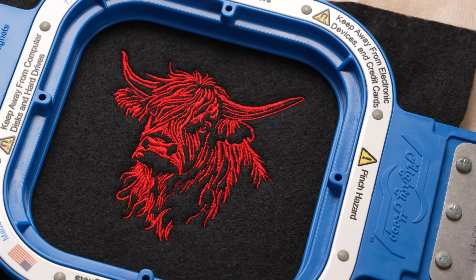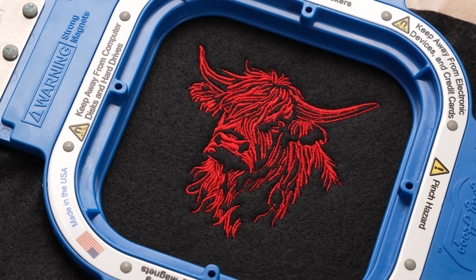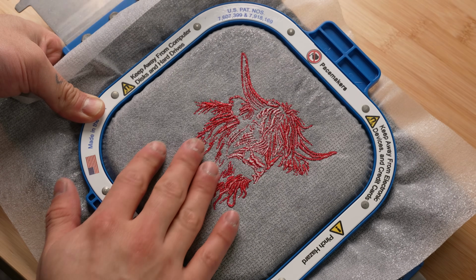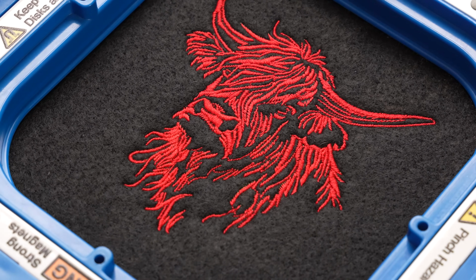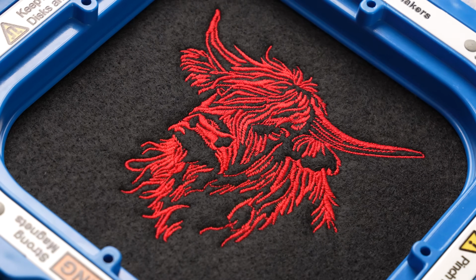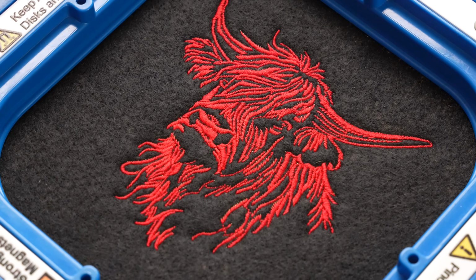And here's the final result of this Highland cow. It is so cute and I can totally see this being put on a backpack. My favorite part of this embroidery design is that it didn't trim until the end.